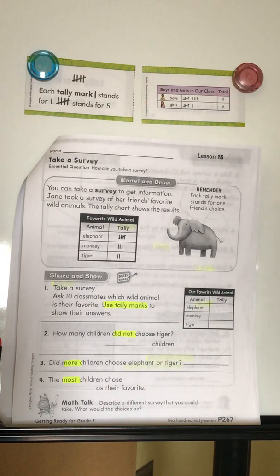as you can. If you don't get 10, that's okay. Get as many as you can. Don't forget to put 1 tally mark for each person who answers. And if it's a diagonal line, if it's the 5th vote, it gets a diagonal line.